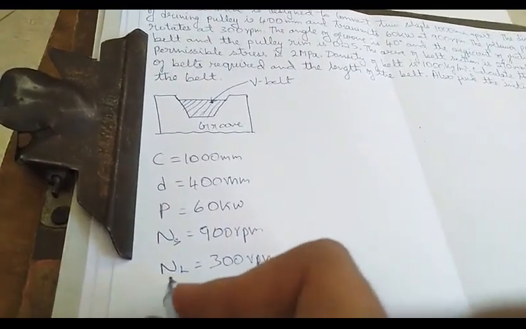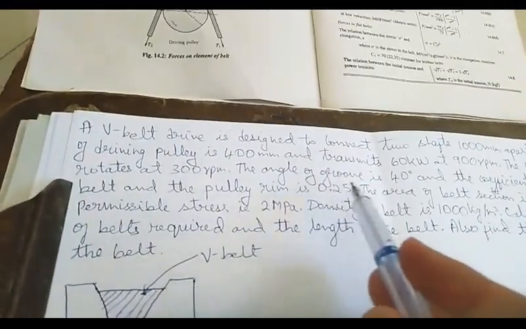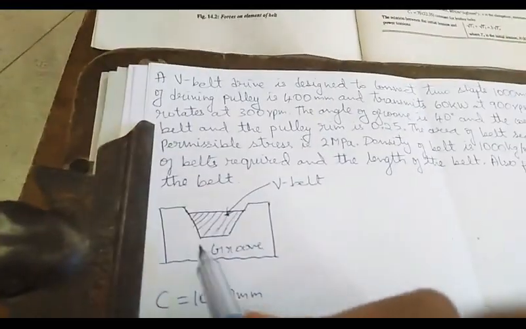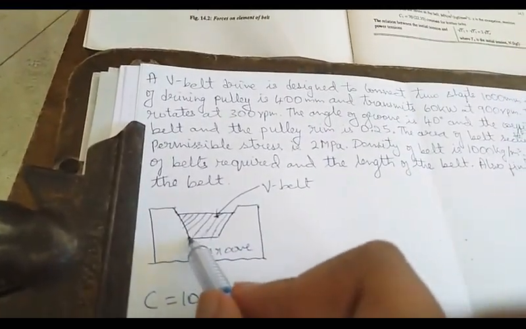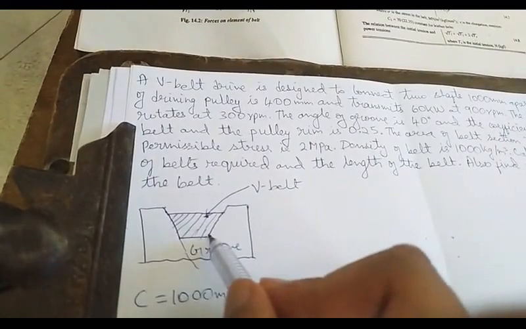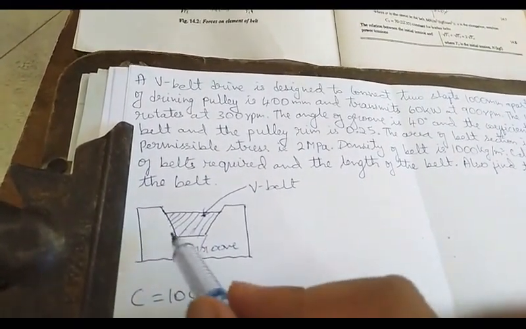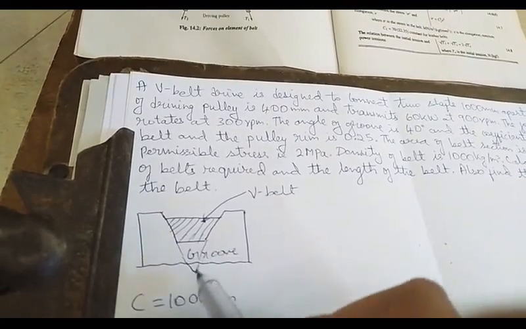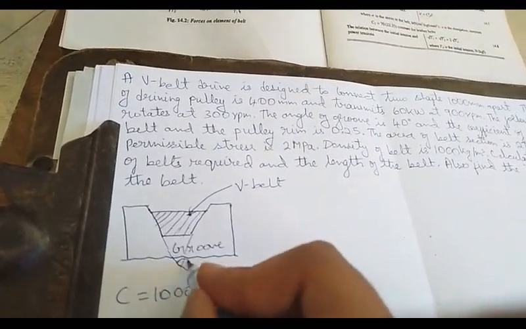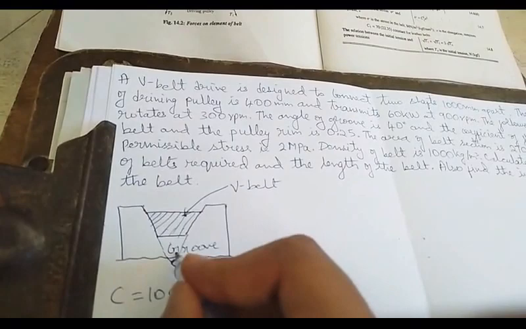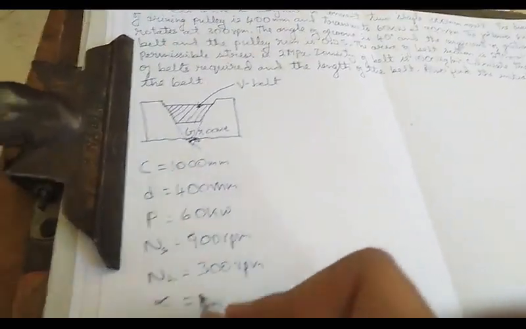Angle of groove is 40 degree. So here they have given angle of groove is 40 degree. So that angle is nothing but, if we extend this line like this, if we extend the straight line of the belt, this is the angle of groove. Here this is the angle of groove alpha. So alpha, we shall consider this as alpha 40 degree.